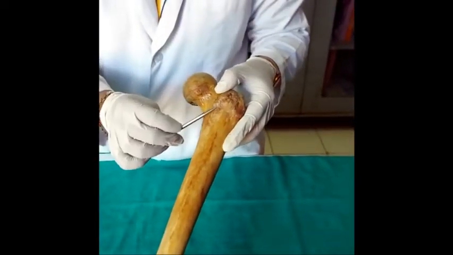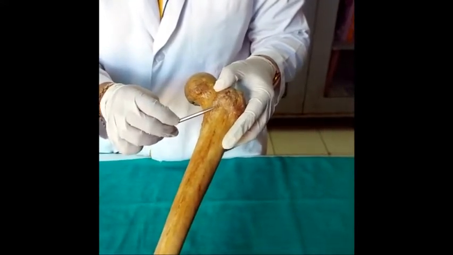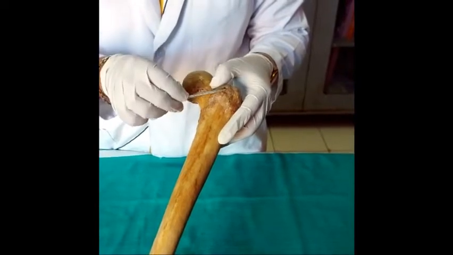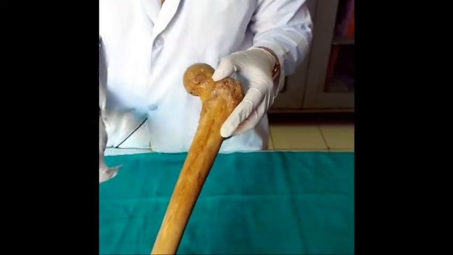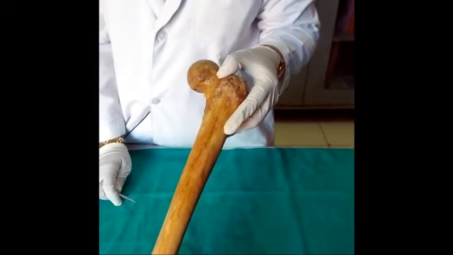So I repeat: capsule of the hip joint, iliofemoral ligament or ligament of Bigelow, vastus lateralis, vastus medialis. These are the structures attached to the intertrochanteric line.